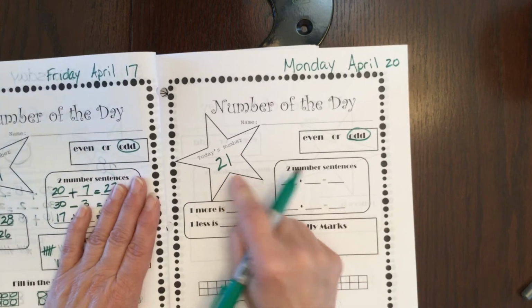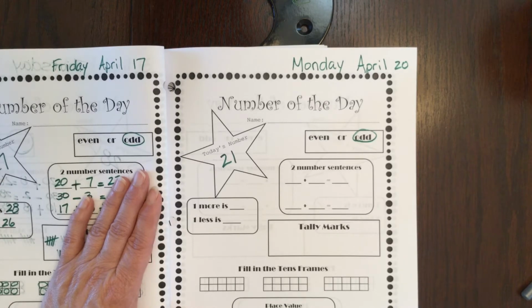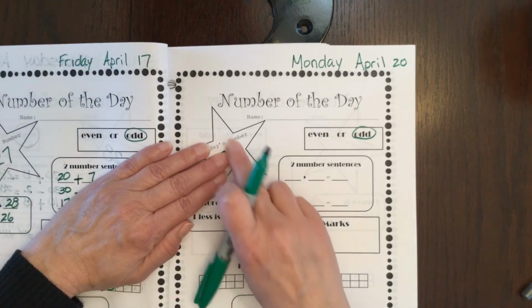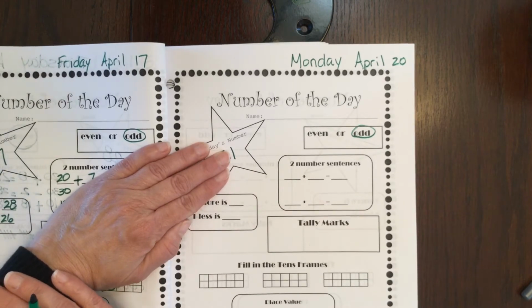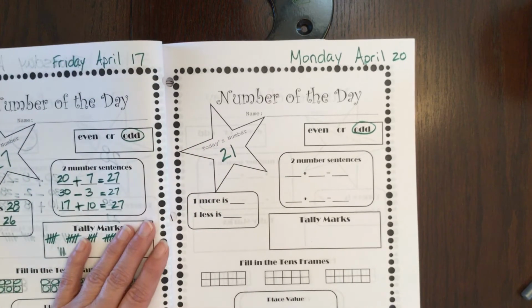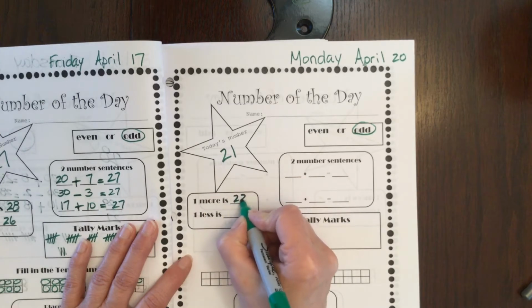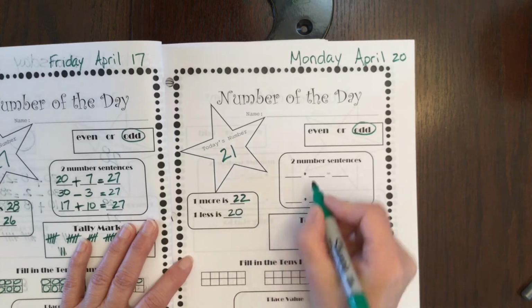I can double check it by counting by 2s. Count along with me. 2, 4, 6, 8, 10, 12, 14, 16, 18, 20, 22. I skipped 21, and that tells me it's odd. I can also just look at the number 1, and I know number 1 is odd, because the first number, if I'm skip counting by 2s, I would say would be 2, and I would already have skipped the odd number. 1 more is 21 plus 1. That equals 22. 1 less is 21 minus 1, and that equals 20.